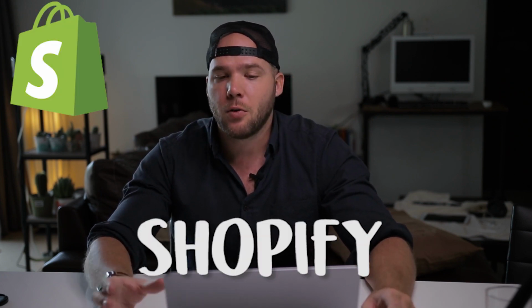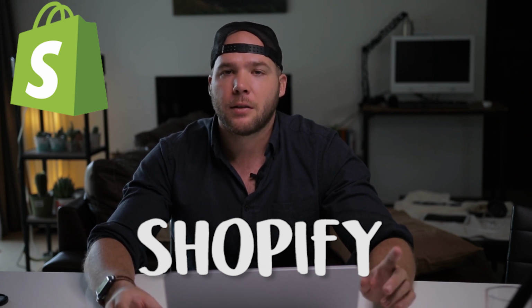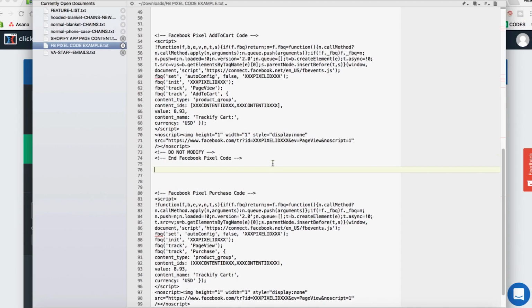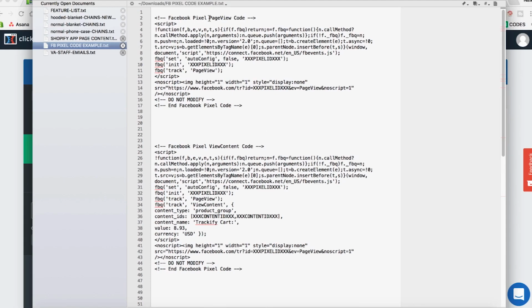And if you're going to use it on Shopify, just note you can do this without copy and paste, because if you use the Trackify app, they have a button that says disable microdata. So it's easier on Shopify, okay? The first thing you want to do is, if you remember, I have all my pixel data here. So the first thing we do is we have the Facebook pixel page code, page view code, all of this code.